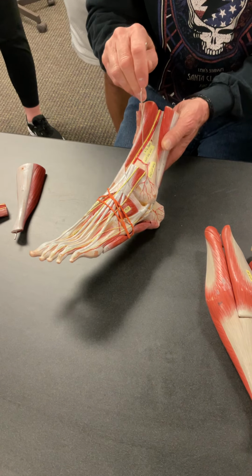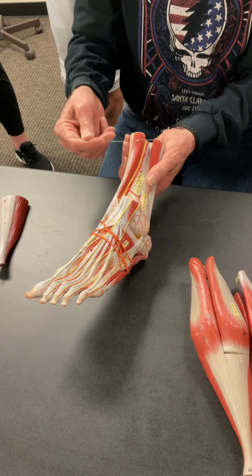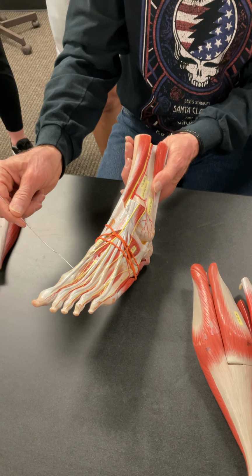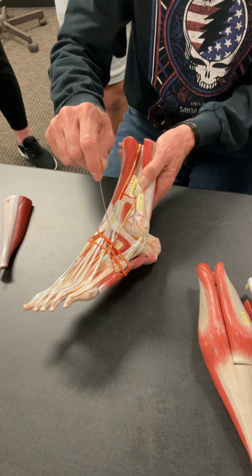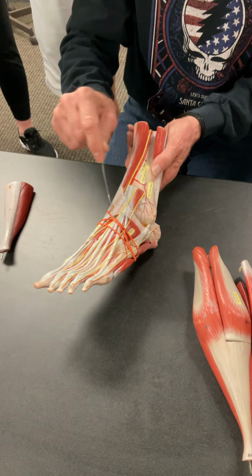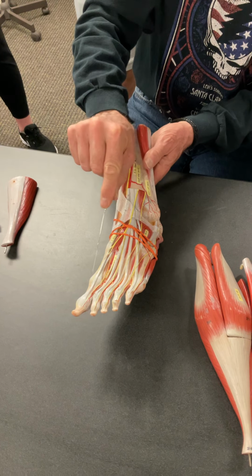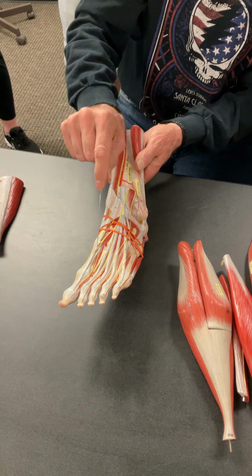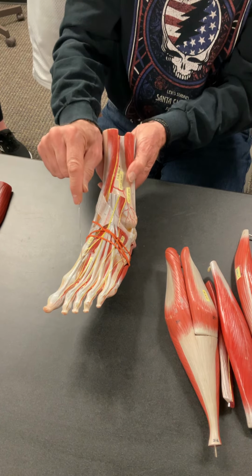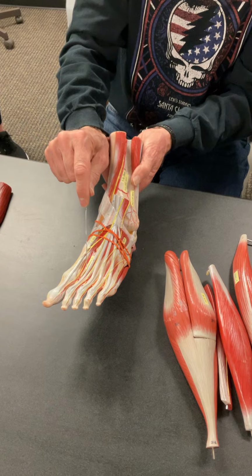Deep fibular nerve is running with anterior tibial artery. Deep fibular innervates all the muscles of the anterior compartment, which is going to include tibialis anterior, extensor hallucis longus, extensor digitorum longus, fibularis tertius. Underneath here is extensor digitorum brevis, and you see this little muscle bundle right here. You see the tendon going underneath the tendon of extensor hallucis longus. That's extensor hallucis brevis. The deep fibular nerve is mostly motor. It's going to give off this little cutaneous branch to the skin in between the first and second metatarsals, okay?